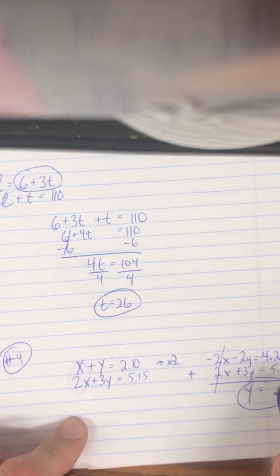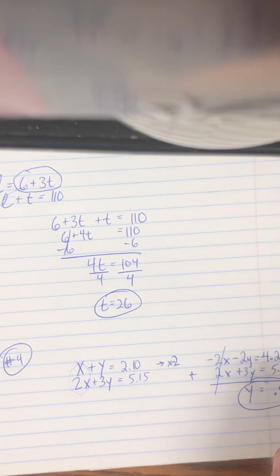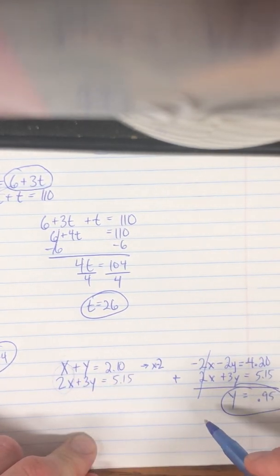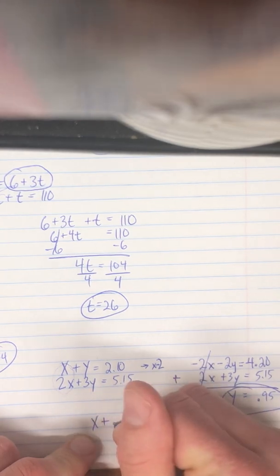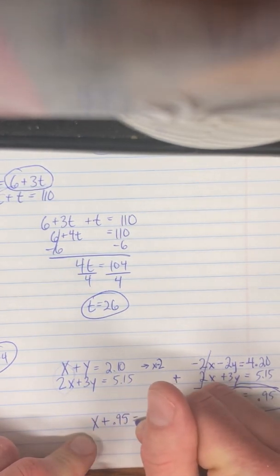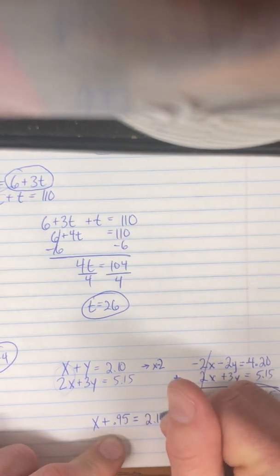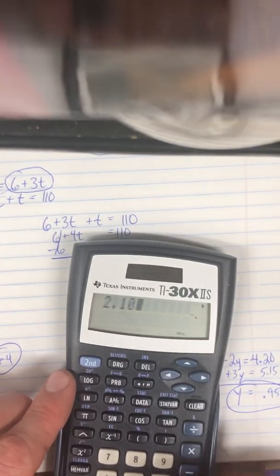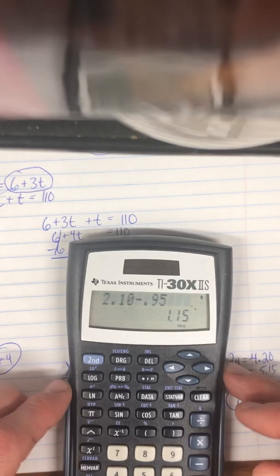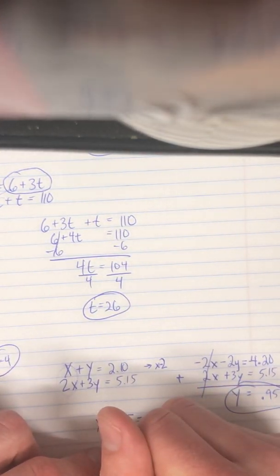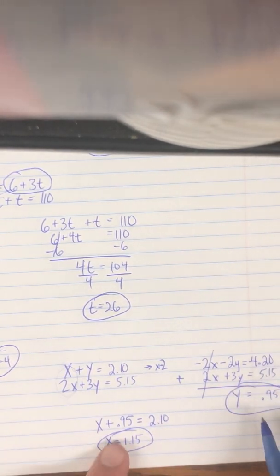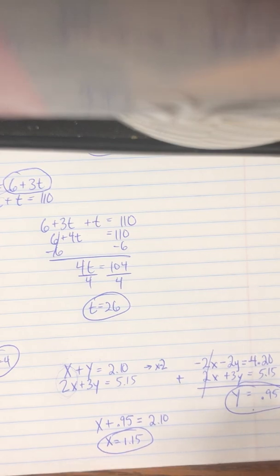All right, and it asks for both the taco and the glass of milk. So this is the glass of milk. We can plug this into any equation to find the taco. So it's tacos plus the 95-cent glass of milk, it's a cheap glass of milk, is equal to $2.10. And then I can solve for x. So I'm going to take 210 minus 95, and I should get $1.15. So the taco is equal to $1.15. You're solving for both variables in this one, okay?